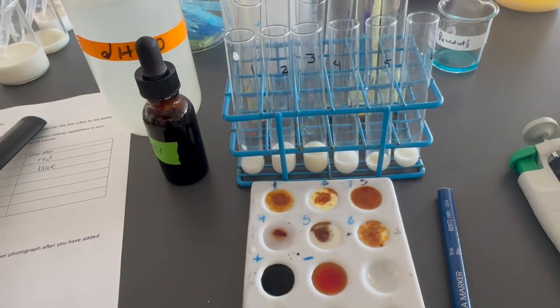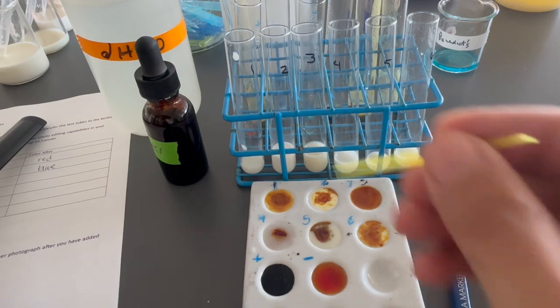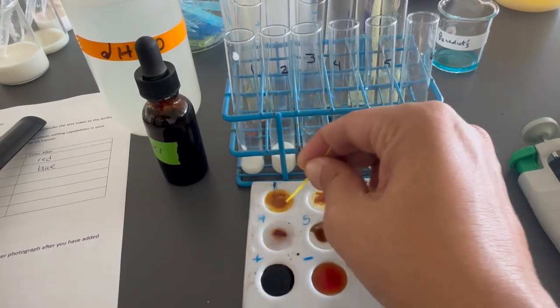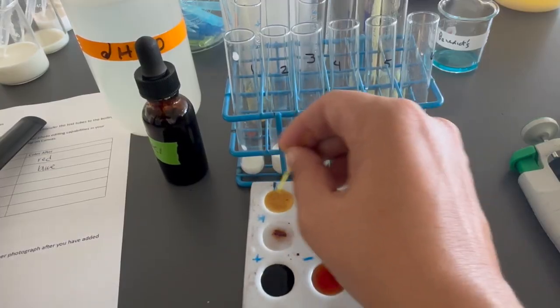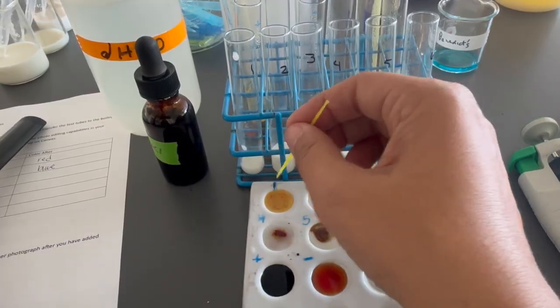And then you can use a toothpick to mix the solutions, and use the other side.